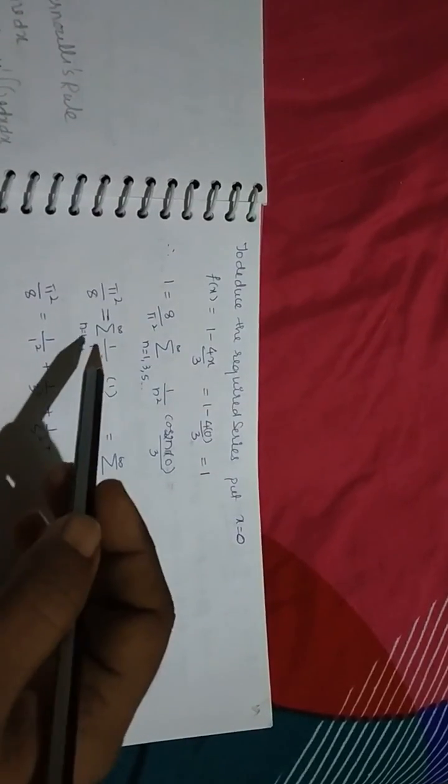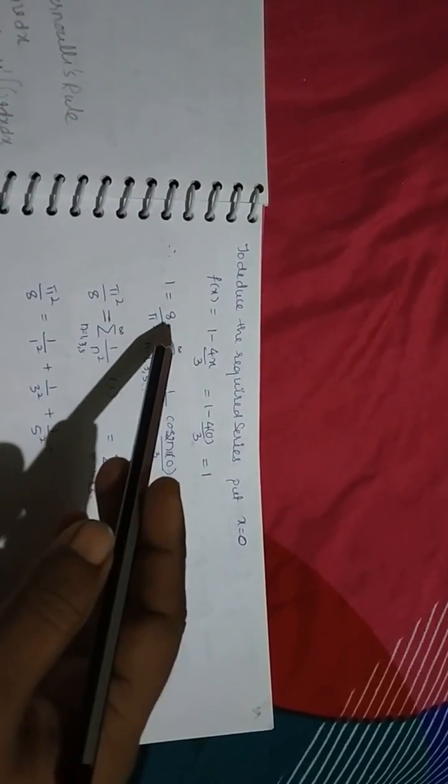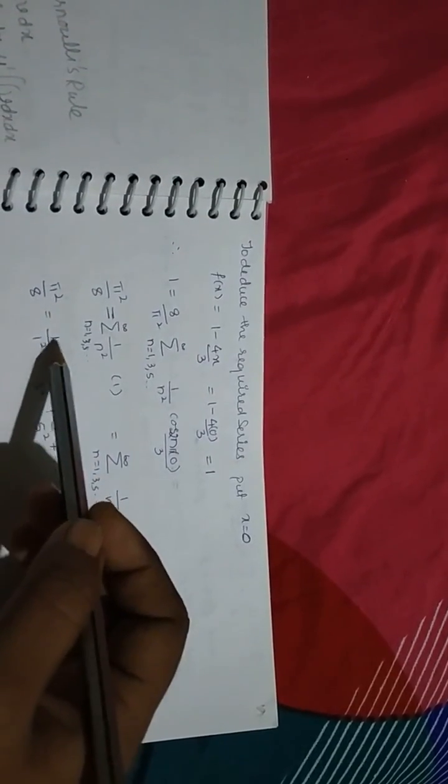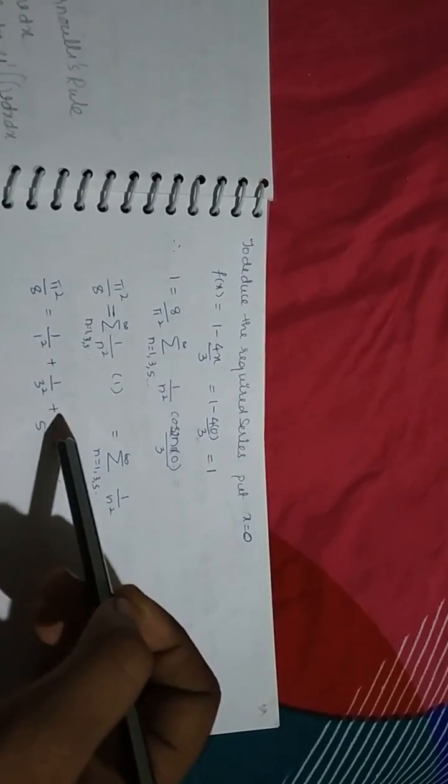Now substituting these odd values here and transferring 8 by π² to the LHS, we have π²/8 is equal to 1 upon 1² plus 1 upon 3² plus 1 upon 5² plus and so on. This is the solution for the given question.